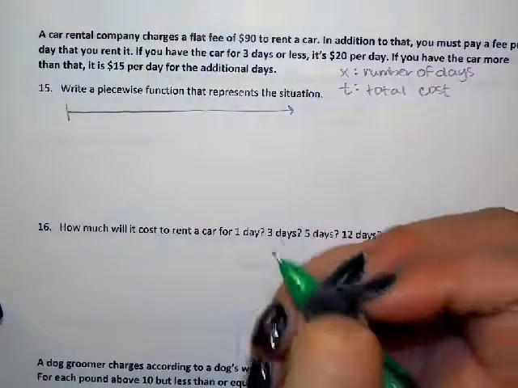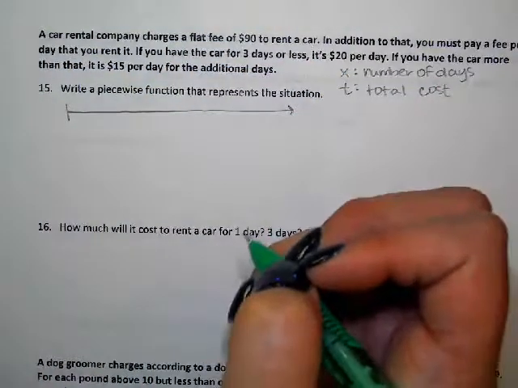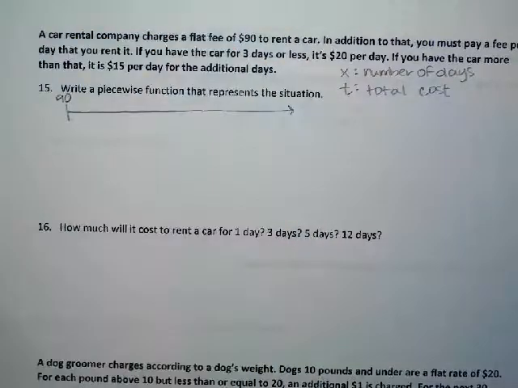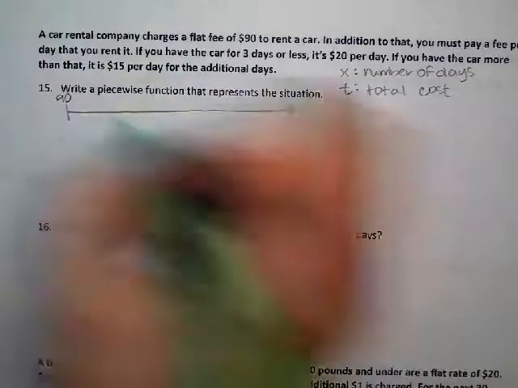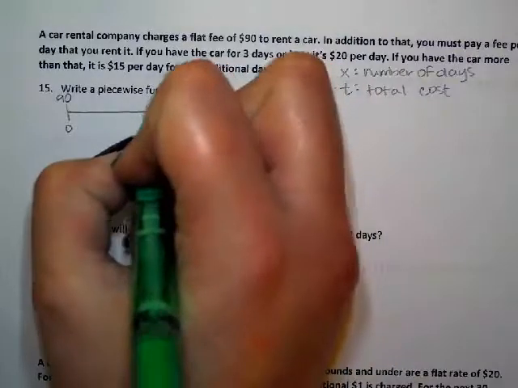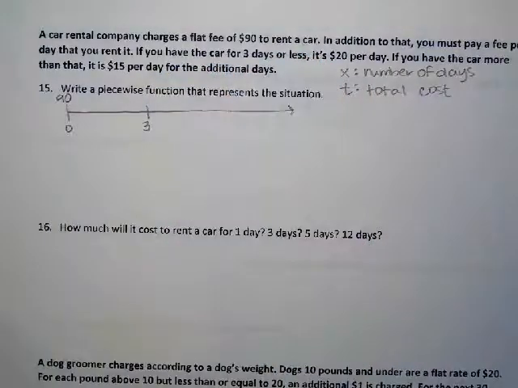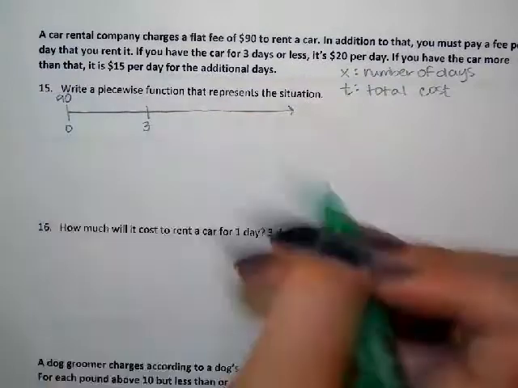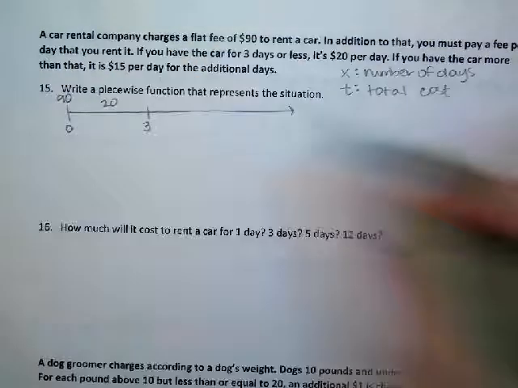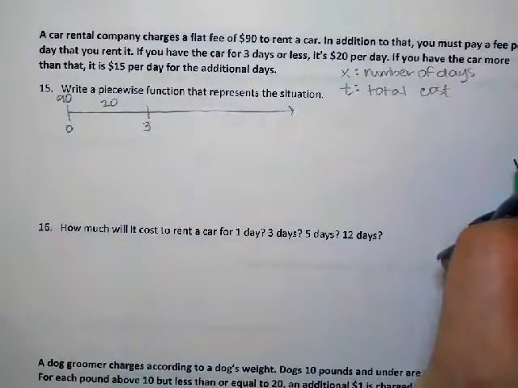Okay, so we have our little graph thing. So what do we have to start paying no matter what? 90, that's a flat rate that you just start off with. Okay, and then that's at 0 days. And then what number of days breaks it up? 3. Is there another number of days that breaks it up? Nope, just 3. So if it's between 0 and 3 days, how much do you pay per day? 20. If it's more than 3 days, how much do you pay per day? 15.